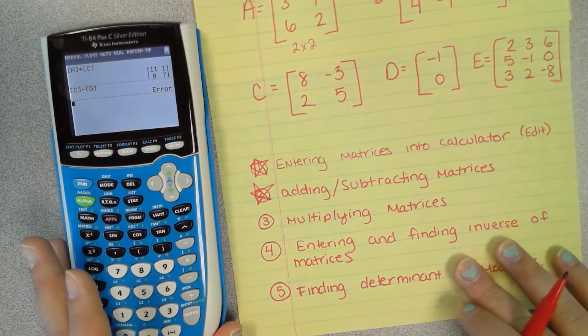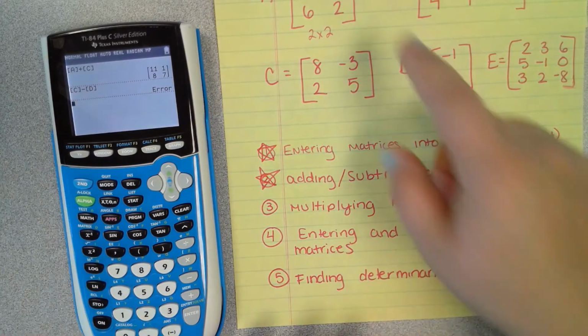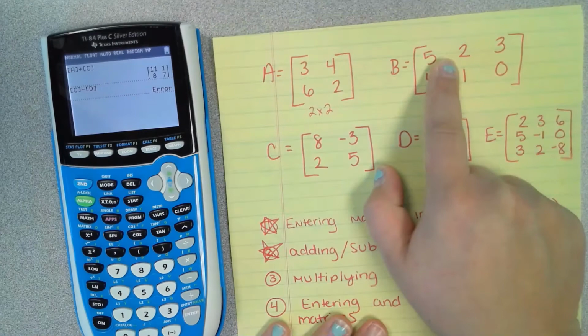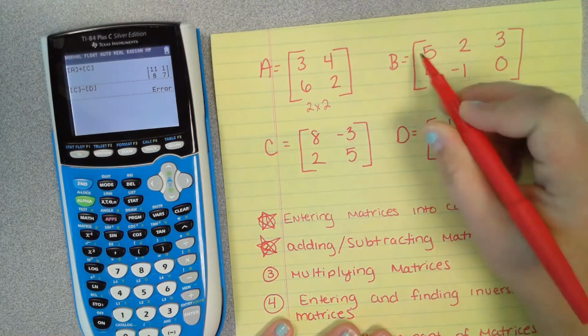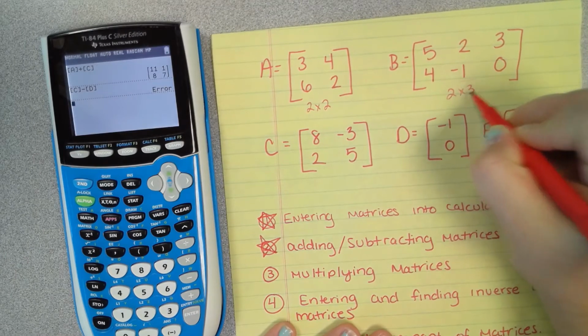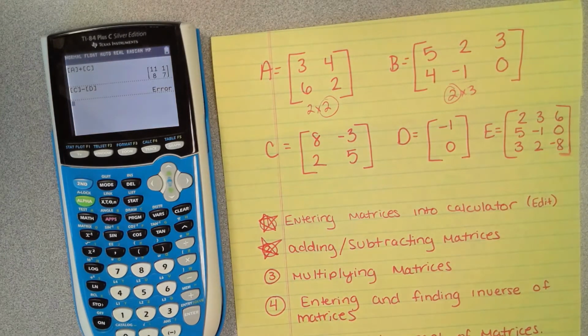Okay, multiplying matrices works very similarly. So I'm going to go back in. Let's say I want to multiply A times B. So I'm going to multiply A and B together. This is a 2 by 2, this is a 2 by 3. So according to this, the 2's match, so I should be able to take A times B.